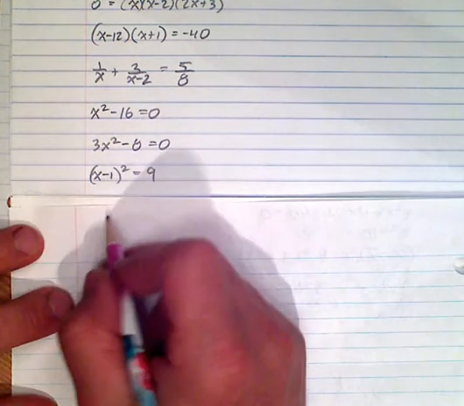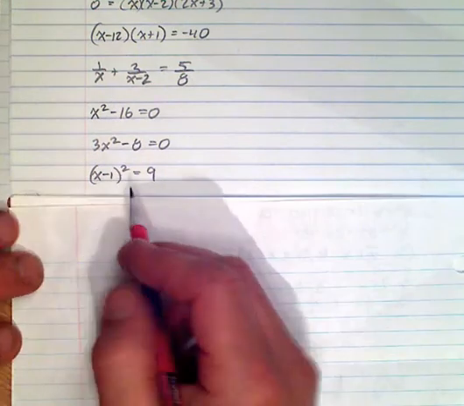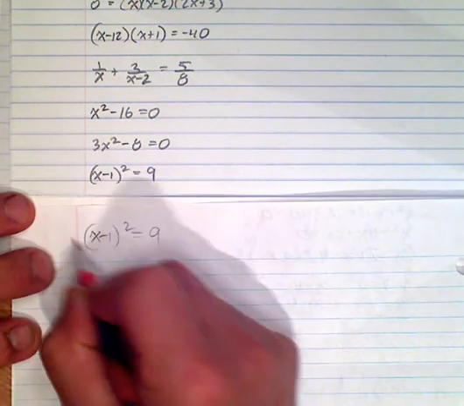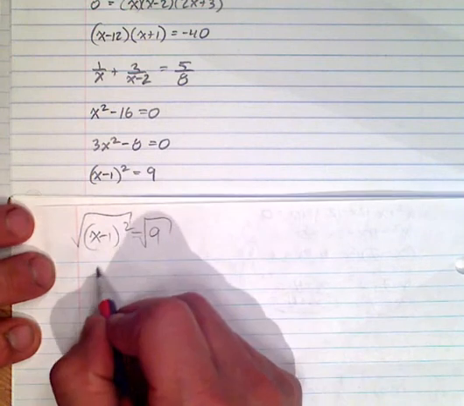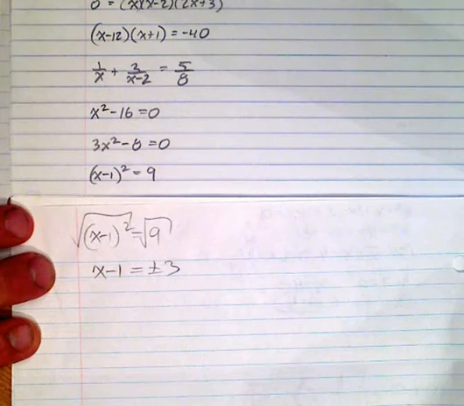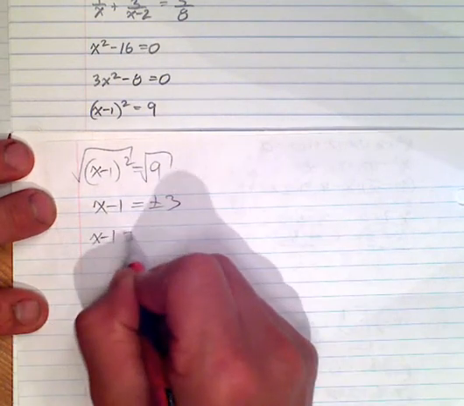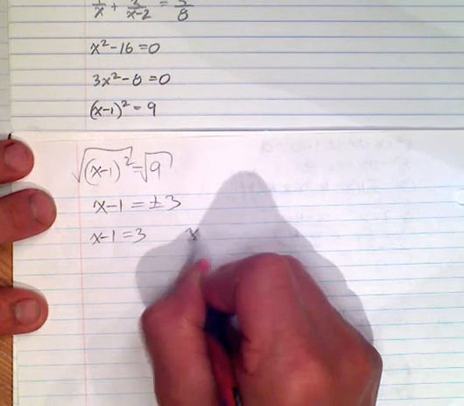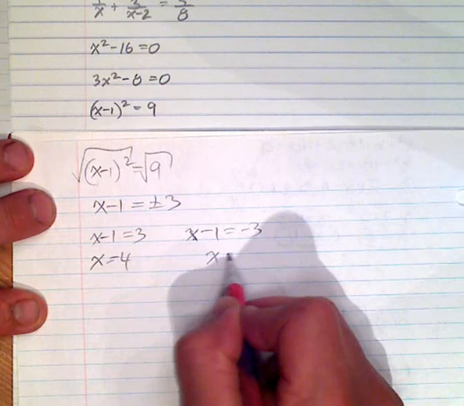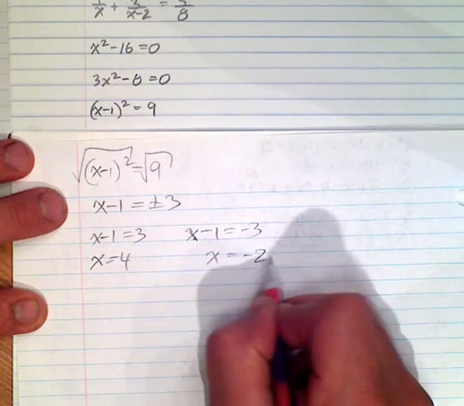Let's have a look at this, folks. If I wanted to get rid of that square, what I can do right away is actually square root it. So I square root that side, and I end up with x minus 1 is equal to plus or minus 3. At this stage, what you need to do is solve two different ones, right? X minus 1 is equal to 3. X minus 1 is equal to negative 3. Here you have x is 4. Here you have x is negative 2. And those are your answers.